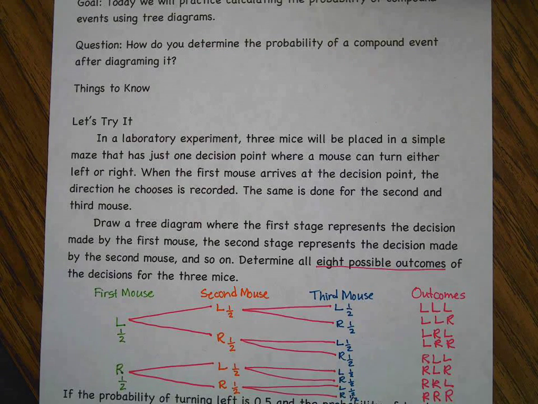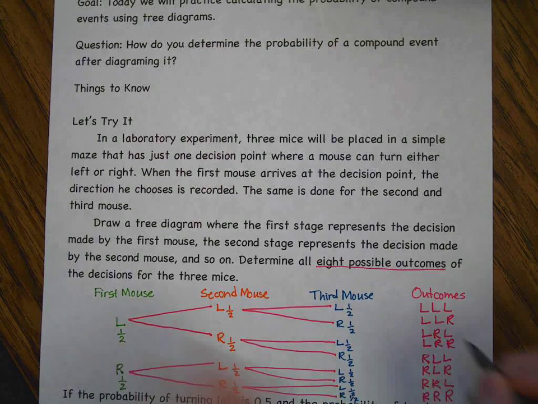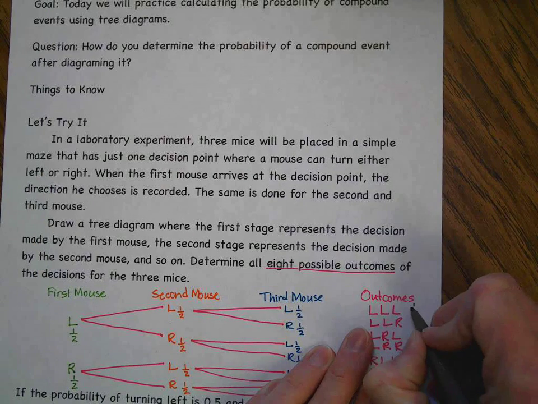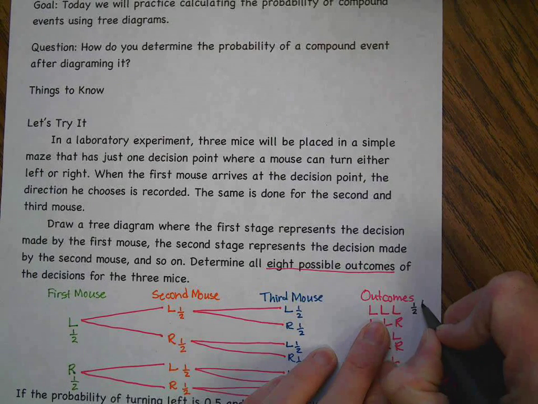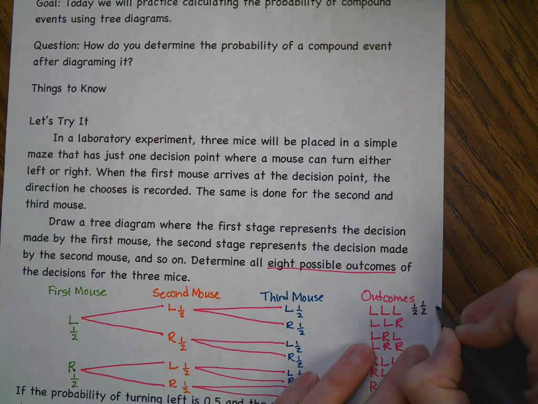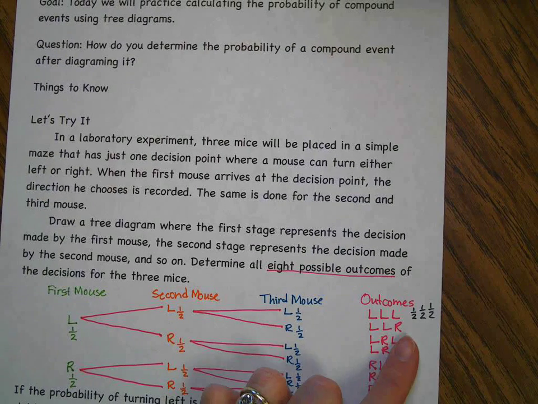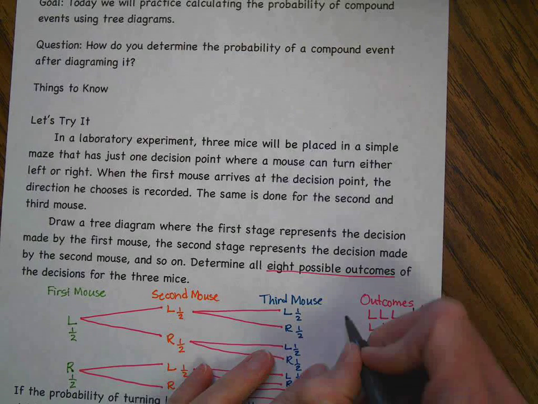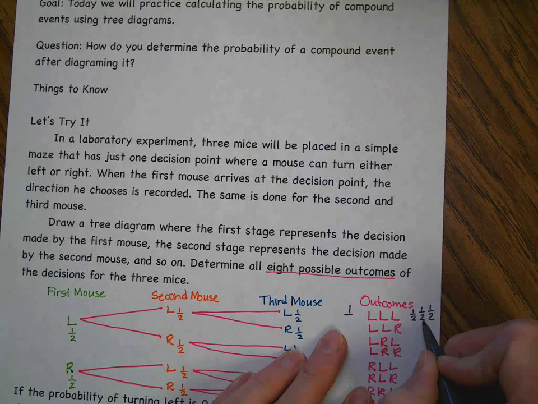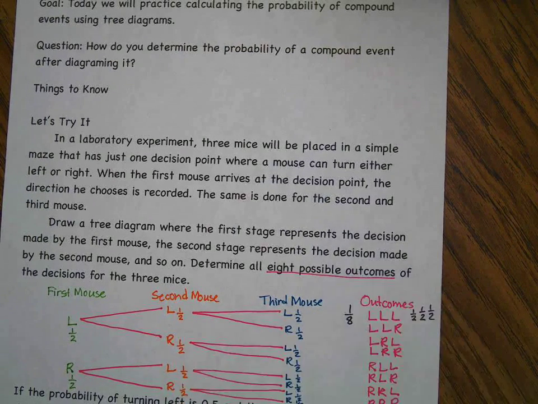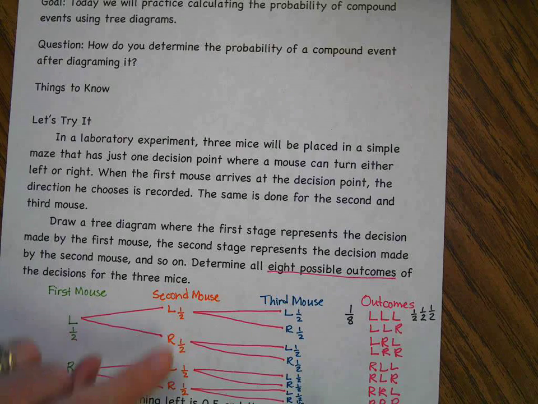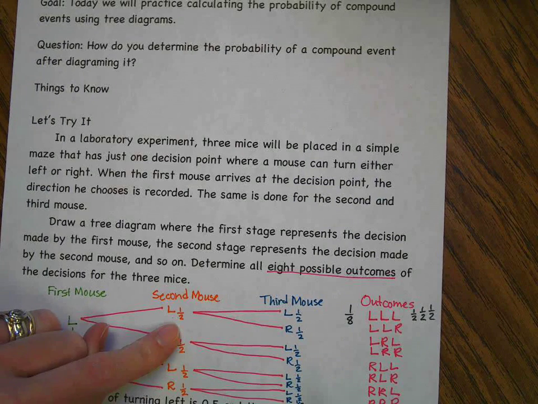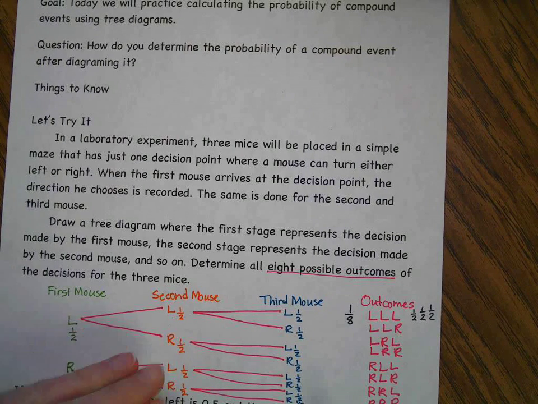Okay, so that's 1, 2, 3, 4, 5, 6, 7, and 8. So all of these have a probability of 1/8, okay? The other cool thing that tells you that you did it right is that these are all the possible outcomes. They told us originally that there were 8, so if you count them up, we have 8 eighths, which gives you 1, and 1 would be 100%, so you know you got it right, okay? So that's how we determine the math for these.